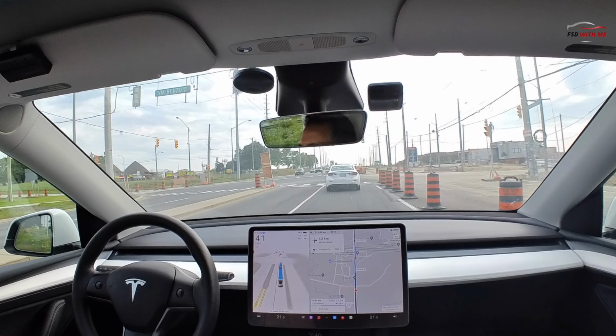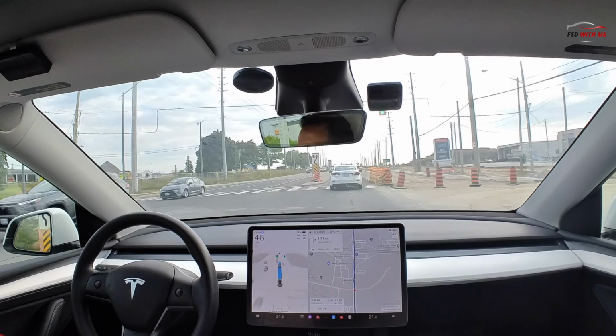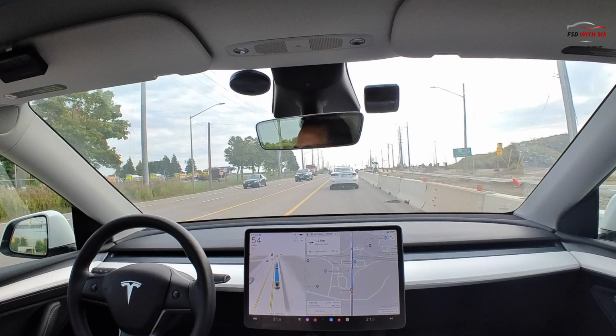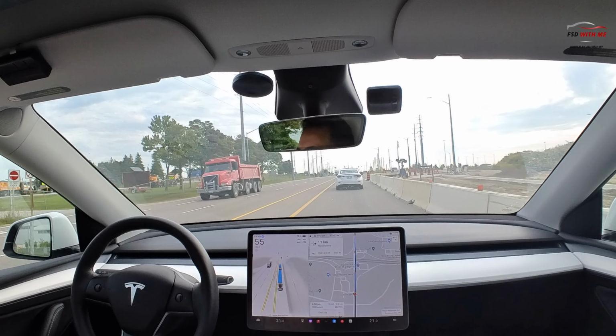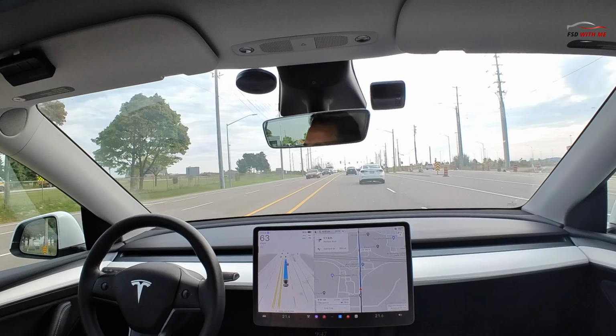And we're just going to go around these traffic pylons here. Nice and smooth. Keeping good distance. You can see we've got a temporary barrier put up. Let's see if it's going to open up when I go to the right. Is it going to take me to the right or not? Yep, it signals me right.